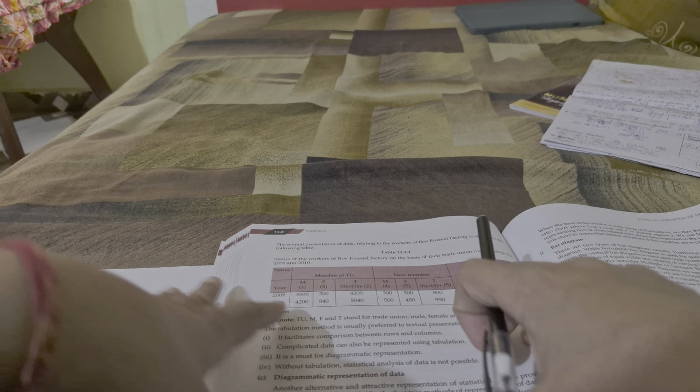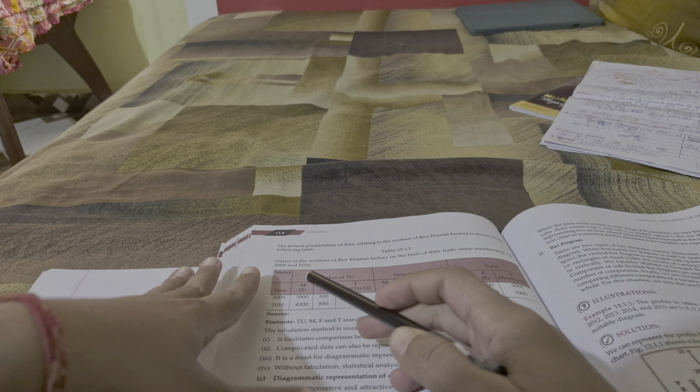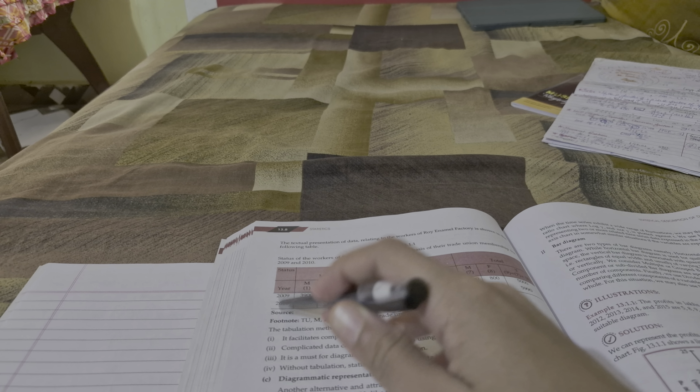Okay, then we have this table. Basically, these are your columns, these are your rows. The horizontal part is known as rows, the vertical part is known as columns. Now this entire part is the box head. This one, and specifically these, separately, are the stub.